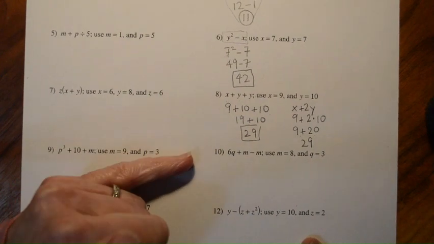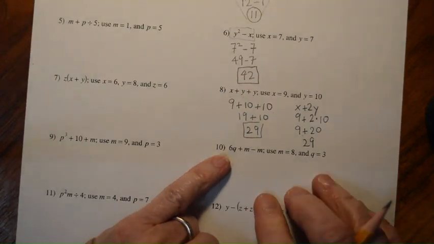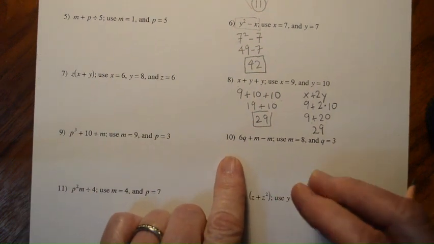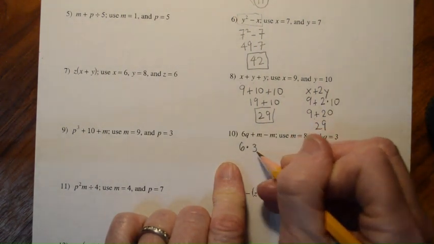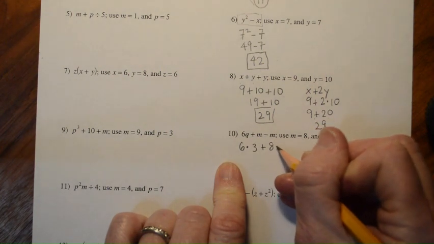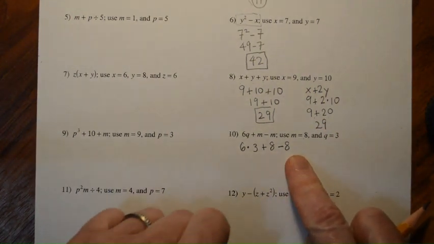Okay, number 10. 6q. Remember, when I have two things smushed together like that, that means multiplication. And so this would be 6 times, and then q is 3, plus m, which is 8, and then minus m. That seems a little bit silly. We add it on and then we subtract it.